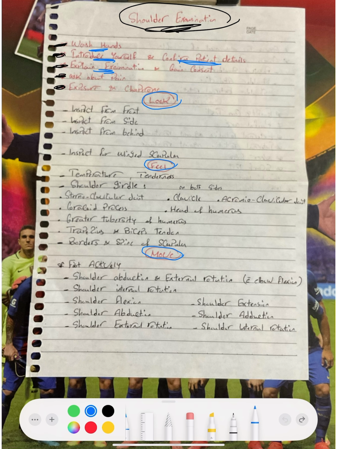Okay, and don't forget to ask about pain. Do you have any pain at the moment? Okay, after that, we have to expose the whole joints. Could you please take off your shirt? Okay, and the examiner is with you as chaperone. After that, we go for the looking.